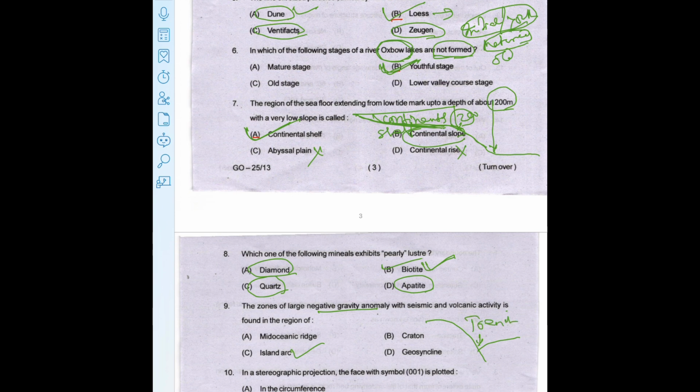But mid-oceanic ridge areas are the sites where magma is found to be upward. So a land feature or a hill-like mass is being produced at the junction of two plates. That gives rise to mid-oceanic ridge. So it cannot be a negative gravity anomaly.